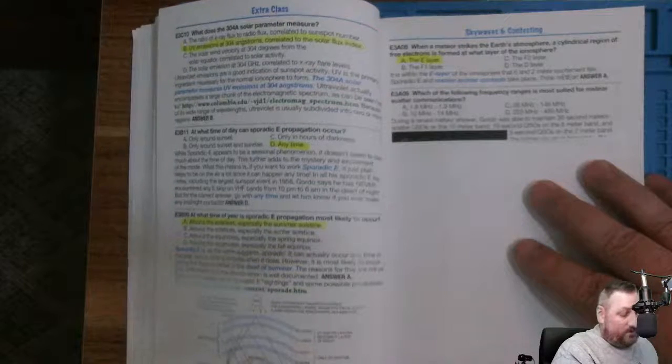I'm thinking your higher end frequencies in the HF band, so I'm going to say 10 to 14, but I could be mistaken. During the recent meteor shower, Gordo was able to maintain 30-second meteor scatter QSOs on the 10-meter band, 10-second QSOs on the 6-meter band, and 3-second QSOs on the 2-meter band. So it looks like it's going to be C.